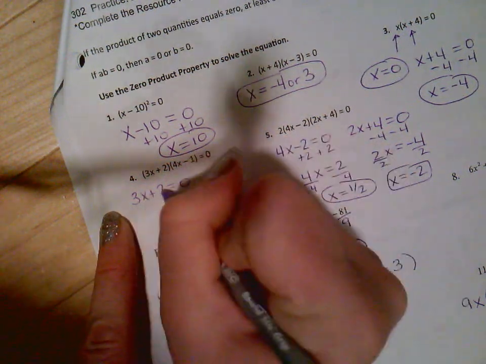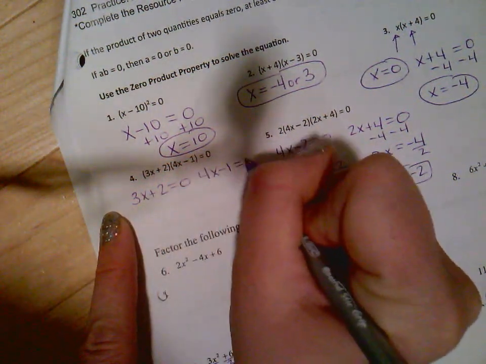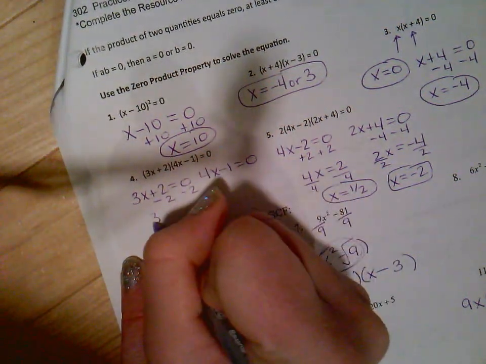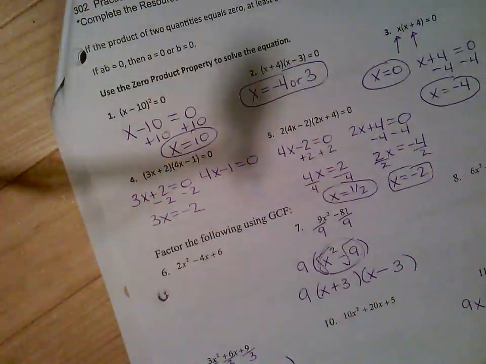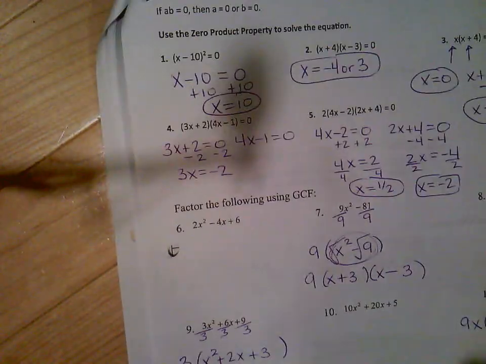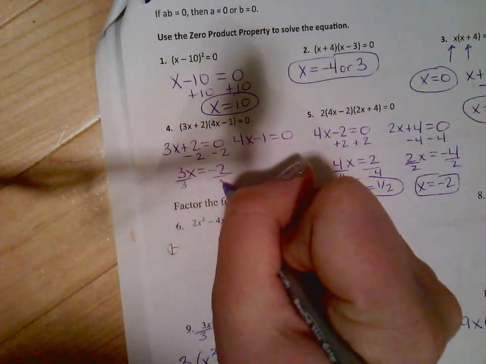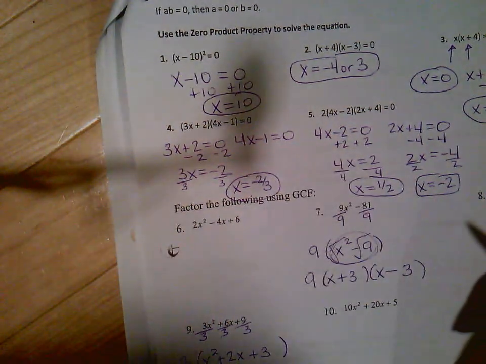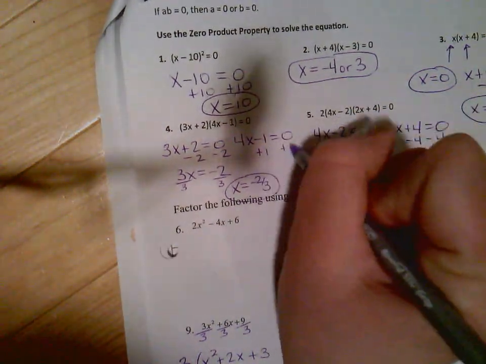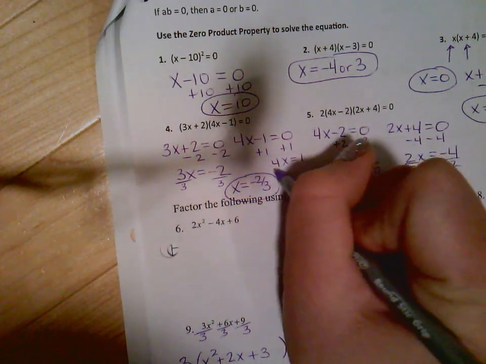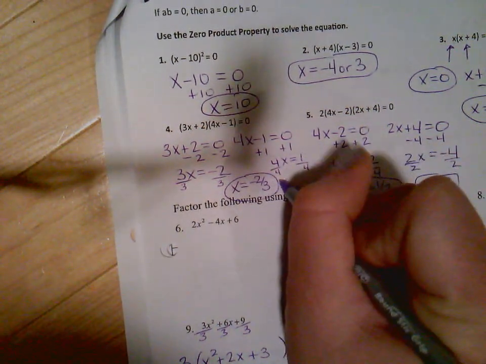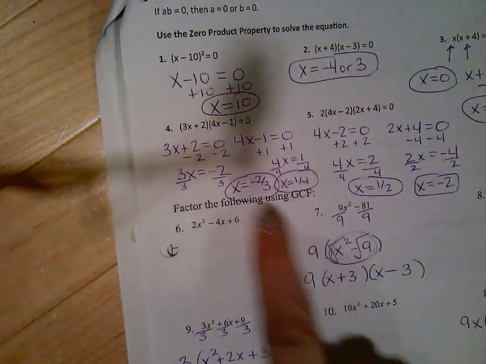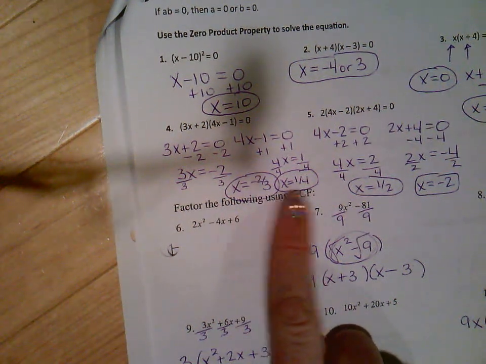3x plus 2 equals 0 or 4x minus 1 equals 0. The first step would be subtract 2 to the other side of the equation. So 3x equals negative 2. Divide by 3 on both sides of the equation. X is the fraction negative 2/3. So on number 4, add 1 to the other side of the equation and divide by the 4. So x is the fraction 1/4. So these, we got non-integers, but those are the x-intercepts for this problem.